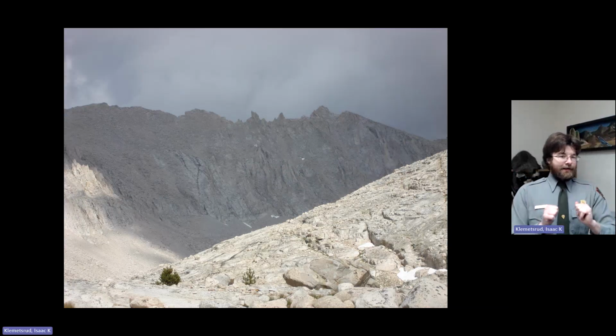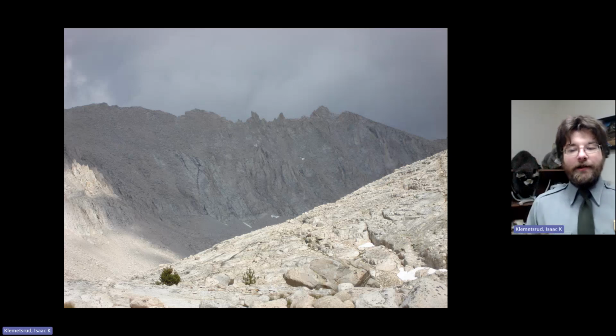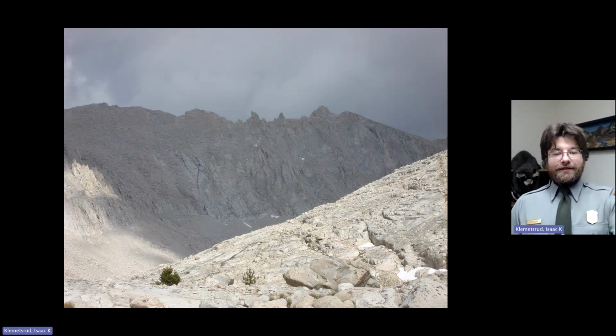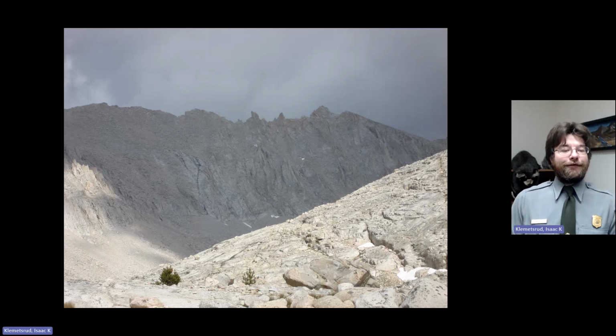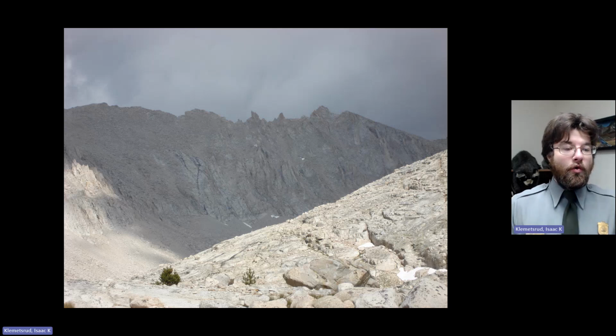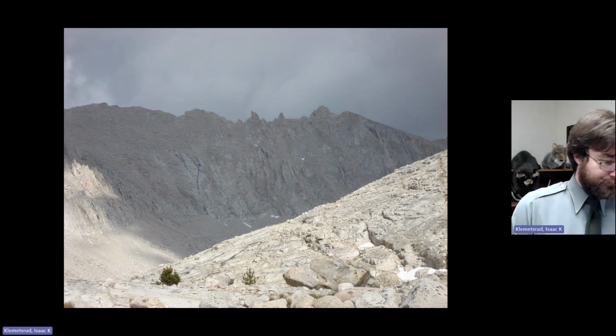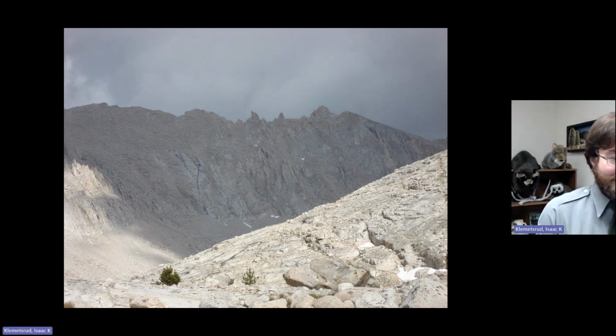Now, unlike our other two areas that have a lot of plant life, you can only see two little shrubs here. And that's because living in the alpine is really tough. There's not a lot of access to water or very good weather when you're so high up. So, this is what it looks like during the summer.